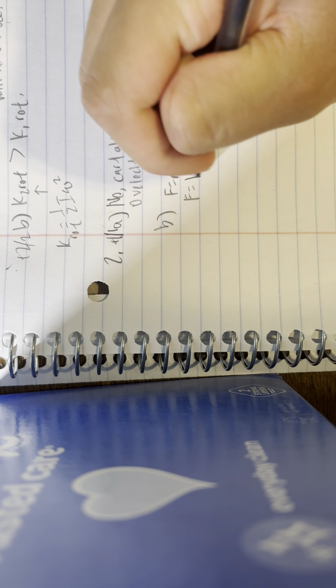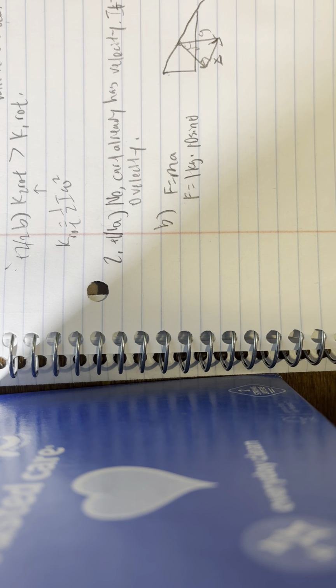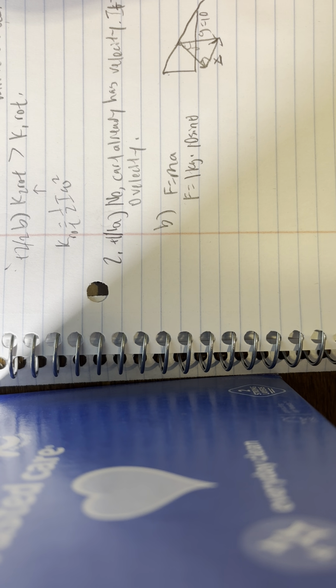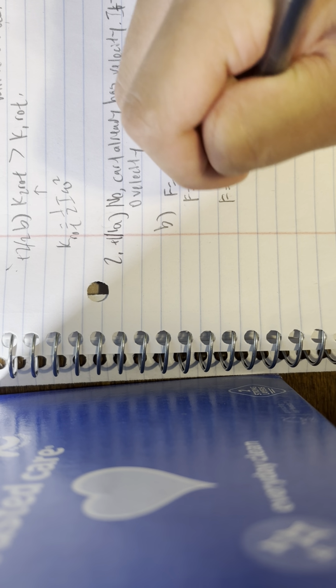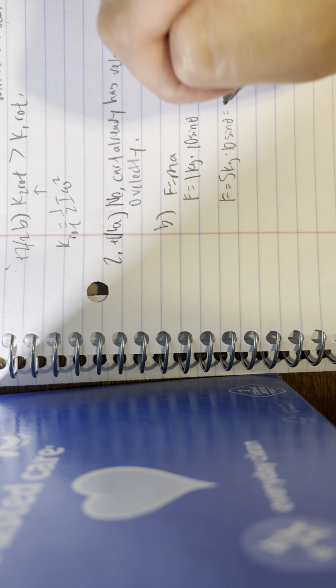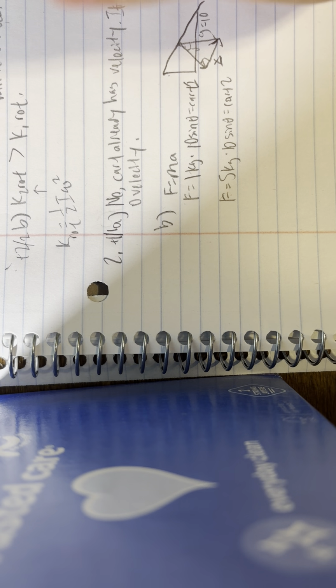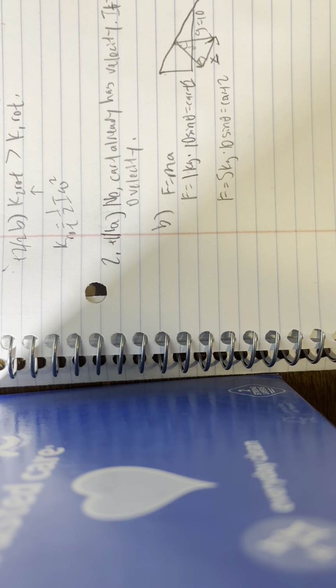So the first one's going to be 1 kilogram times 10 sine theta. We're using 10 for gravity. So G equals 10, so 10 sine theta. Right there. Opposite over hypotenuse. So that's how you get the force exerted on car 1. And then car 2 is going to be 5 kilograms. The same gravity. So 10 sine theta. Car 2. Car 1. So yeah.